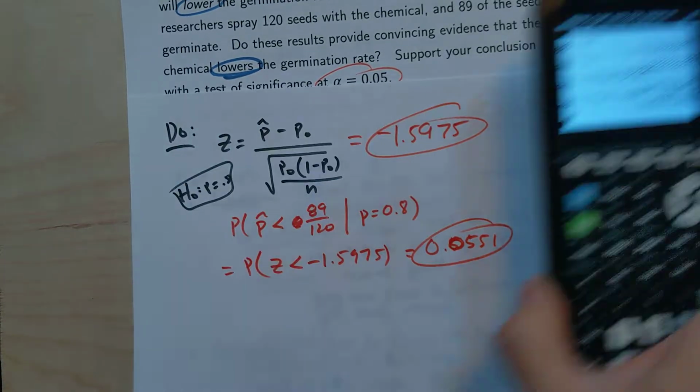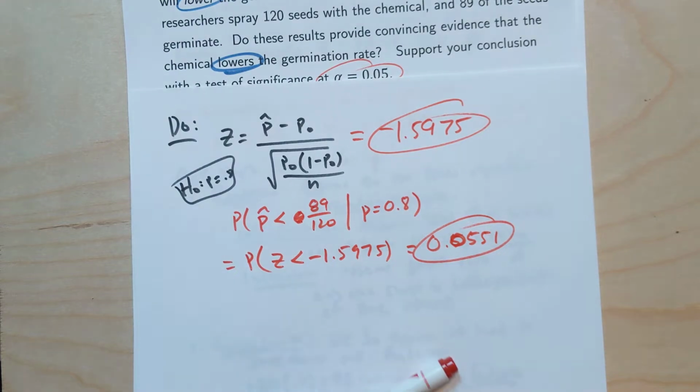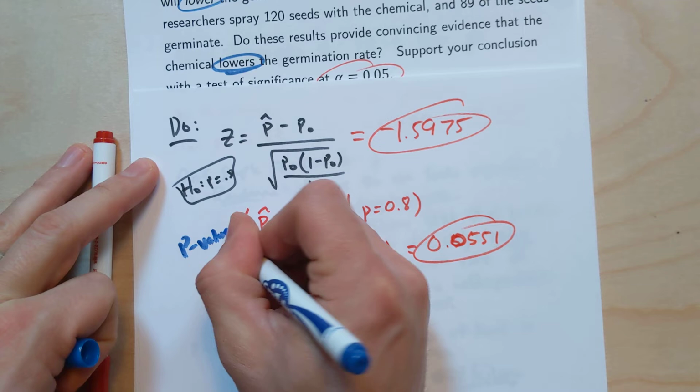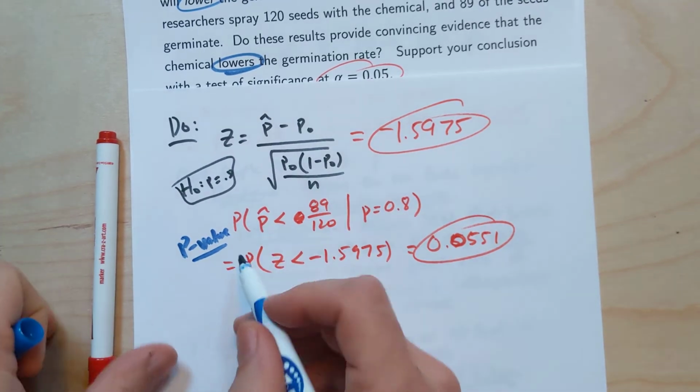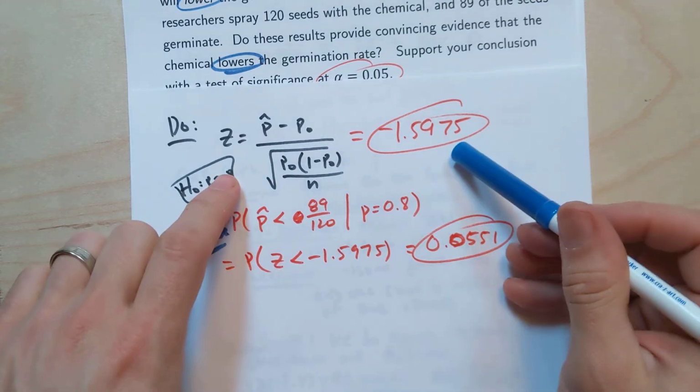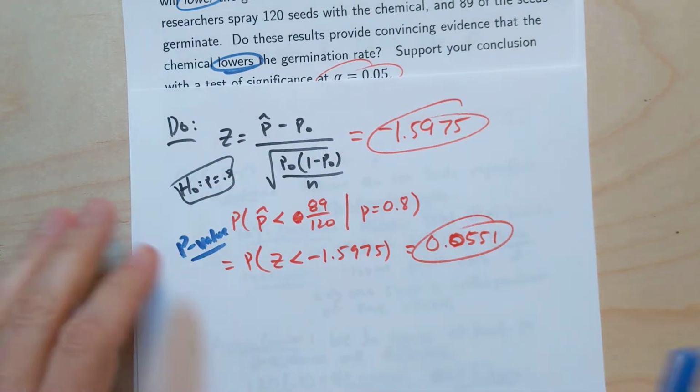Let me go ahead and label that. This was my p-value. Whoa, this marker is like getting beat up. It's like the tip is all bad. But anyways, here we go. Here we got our test statistic. Here we got our p-value.